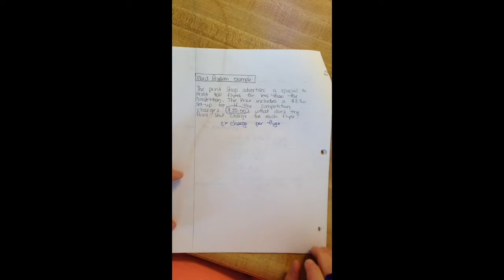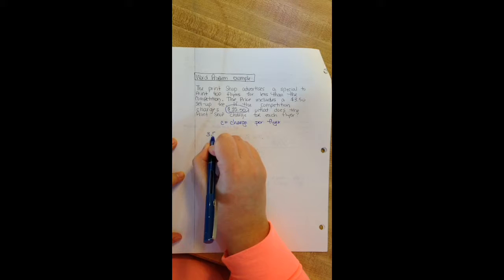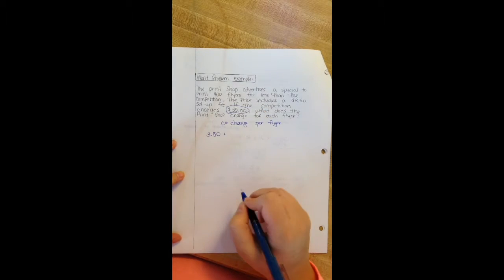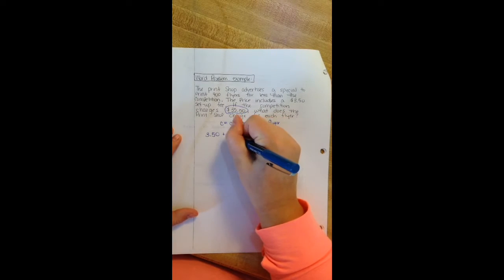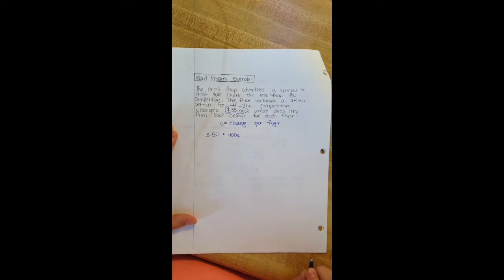So let's start with making our inequality. We know no matter how many flyers we make, we're going to get charged $3.50. Then they're saying we want to make 400 flyers because that's their advertisement. Now for each of those 400 flyers, they're going to charge us, and we don't know what that charge is. That's what we're looking for, and we defined it as C.